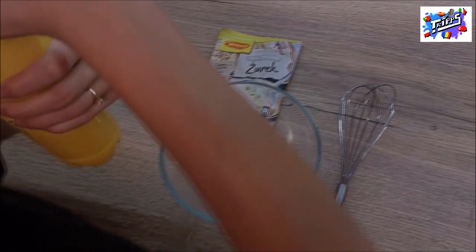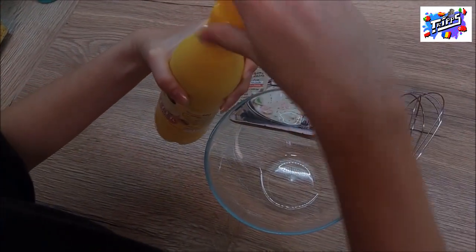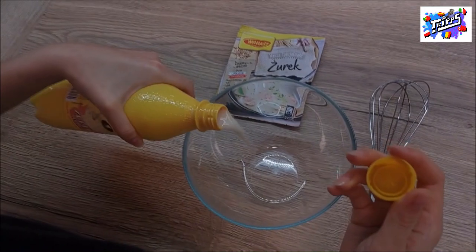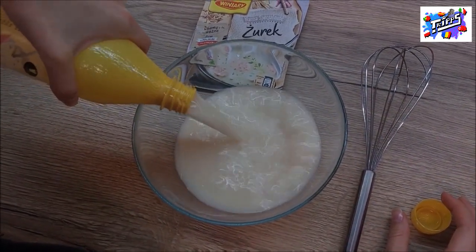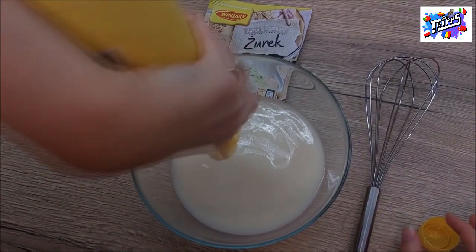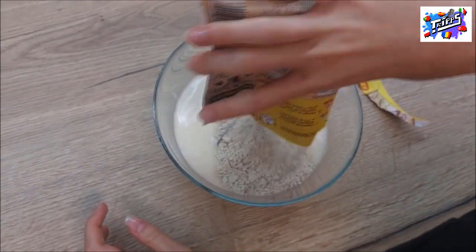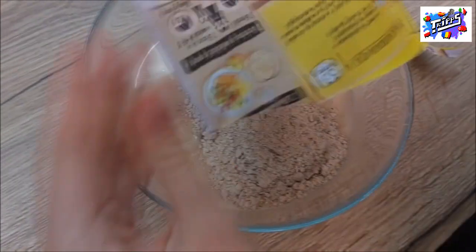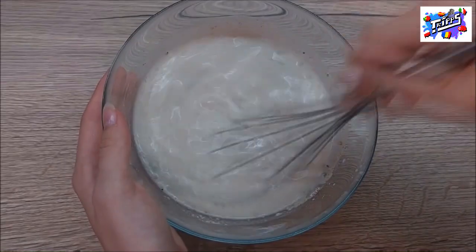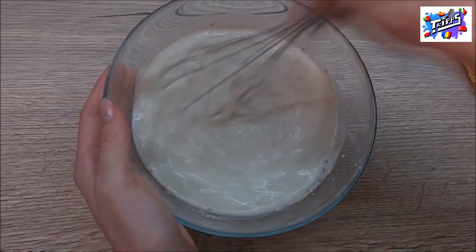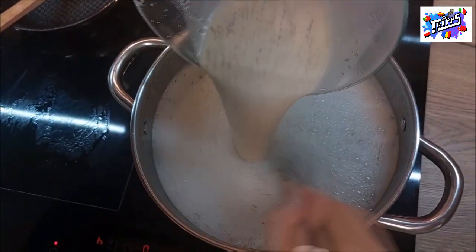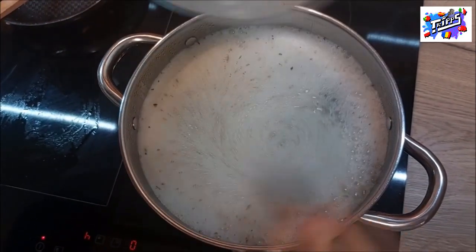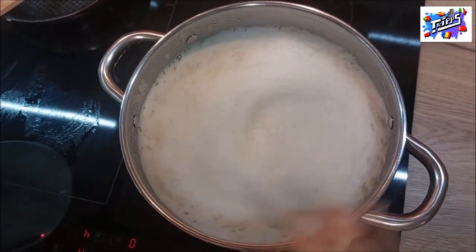Sour rye flour starter and instant sour rye soup, with pepper. Next, pour some sour rye soup into a glass and mix it with cream. After that, add the mixture to the rest of the soup. Mix all the ingredients and boil for about 5 minutes.